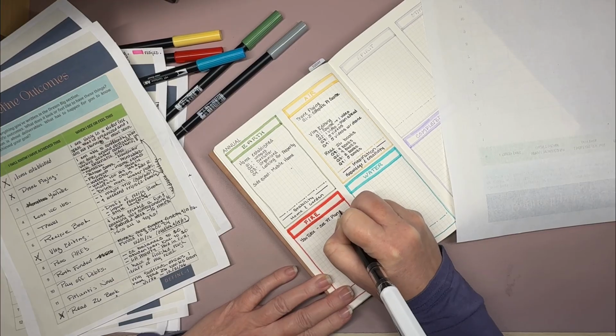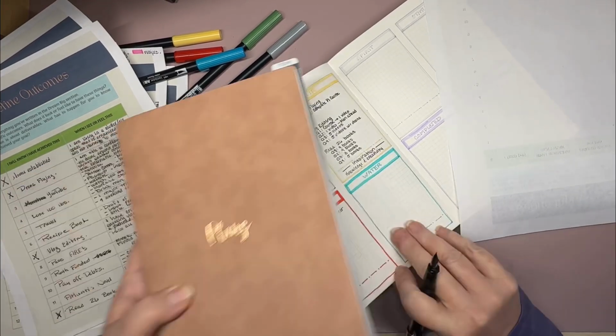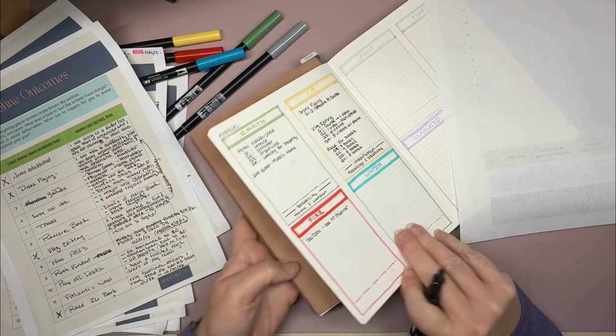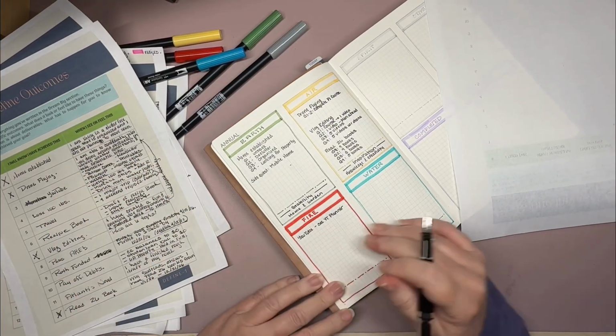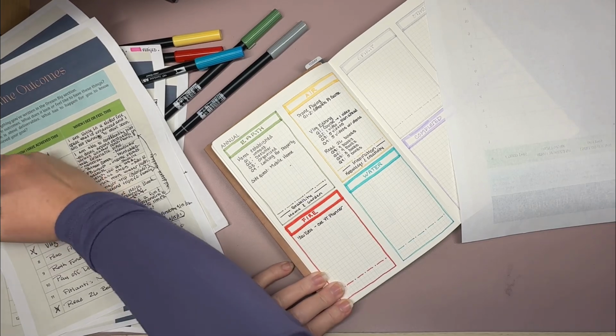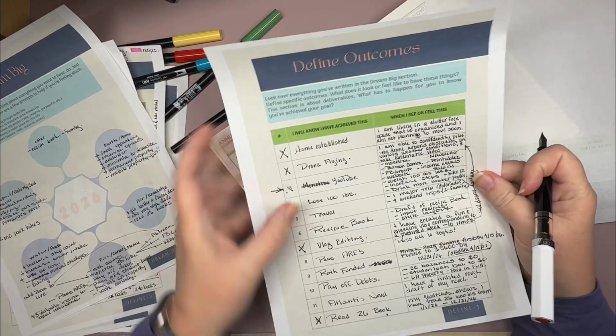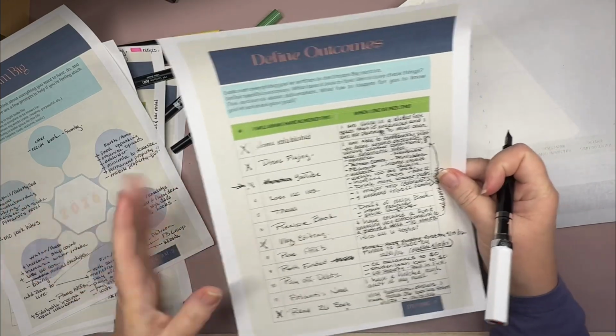I'm going to put all of my YouTube related goals into this planner instead, so I'm not keeping them here. So I'm going to put a little arrow there that I've noted it in this one.